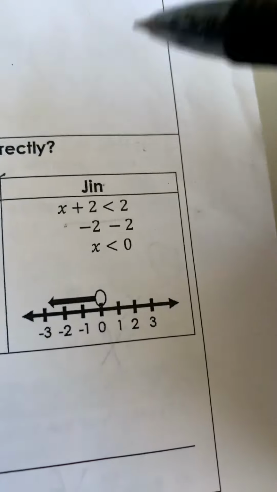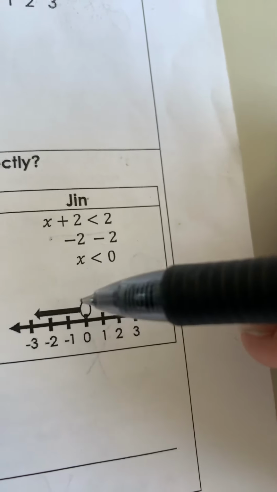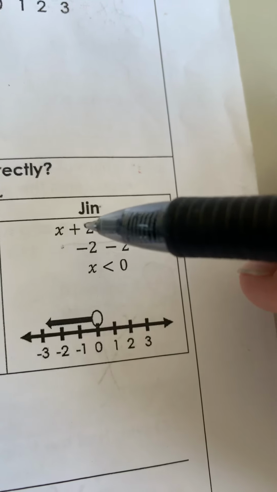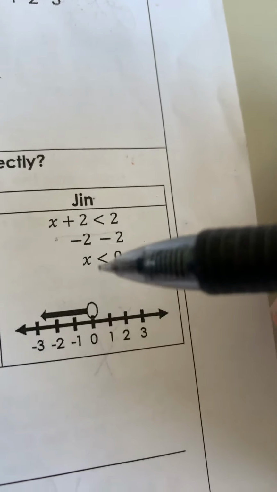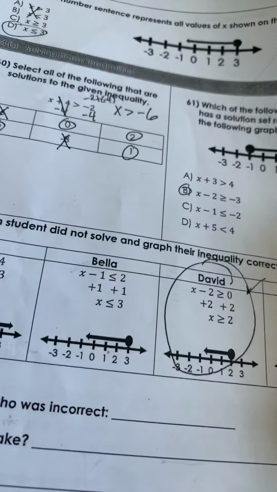And the last one. Less than sign, not equal to, so it should be closed circle, going to the left. Good. She started with adding 2, so we're going to subtract 2. 2 minus 2 is 0, good. So who didn't solve theirs correctly? David didn't. What was his mistake? He graphed it incorrectly.